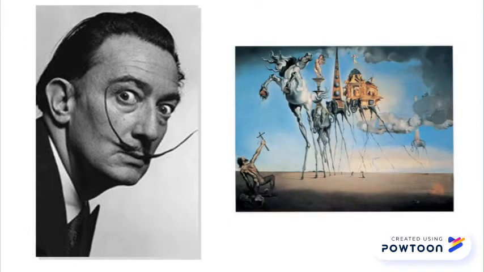Now that the students have a slight grasp on proportions, they will look at Salvador Dali's dream-like animals on stilts. The students will learn about surrealism and create their own disproportionate animals.